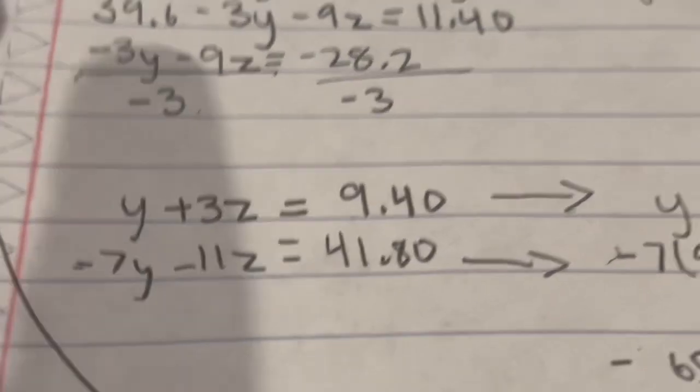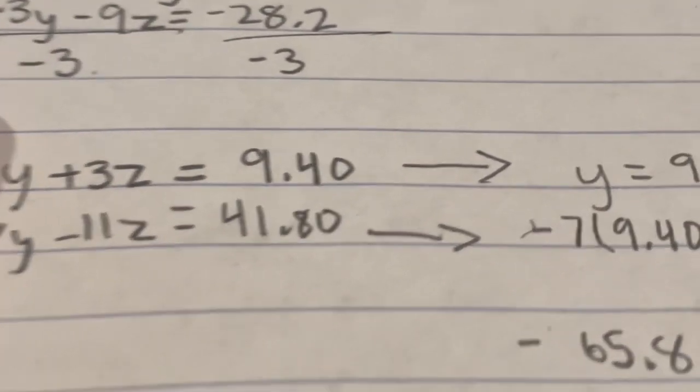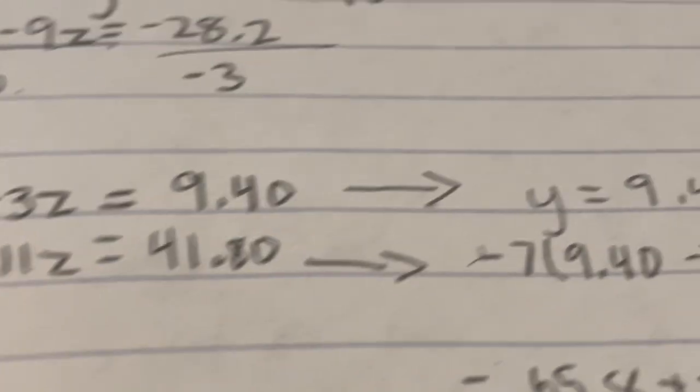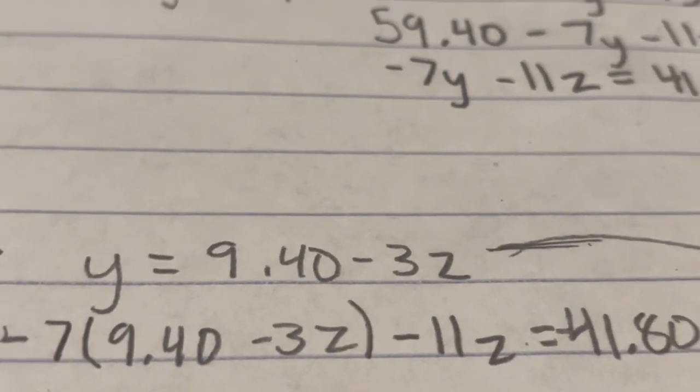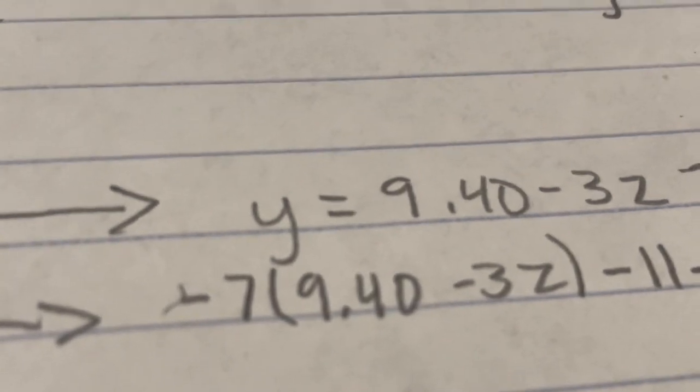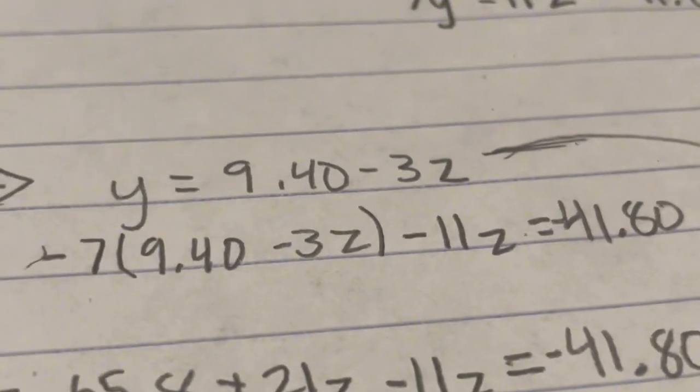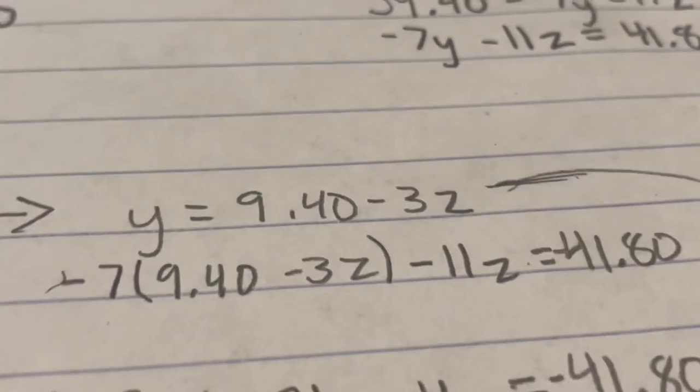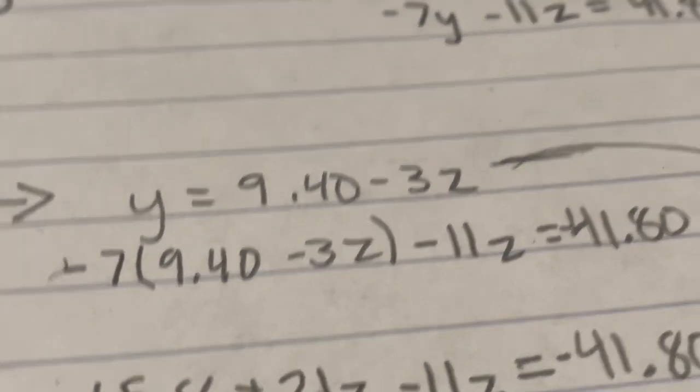Now that we have these equations, we can solve the top one for y to get y is equal to 9.40 minus 3z. Then we can take this bottom equation and plug in that equation for y, or 9.40 minus 3z, into this equation. So now we only have one variable in this equation.